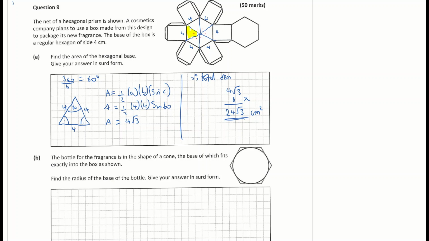Looking at part B, the bottle for the fragrance is in the shape of a cone, the base of which fits exactly into the box as shown. Find the radius of the base of the bottle. So the bottle has a circular base here. Again, I'm going to focus in on just one of those triangles once again. So imagine our center point here. And if we look back on the hexagon, if I draw a line out to that corner here, we know that that is 4 centimeters. And if I draw a line out to another corner of the hexagon, that's also 4.